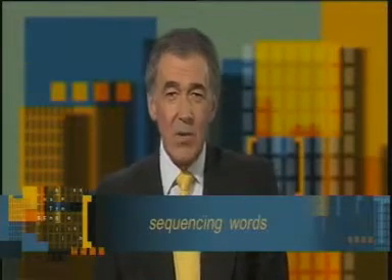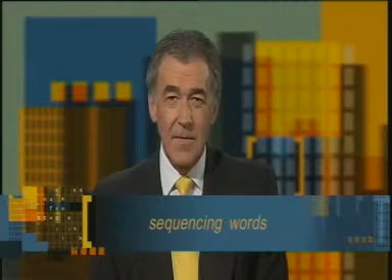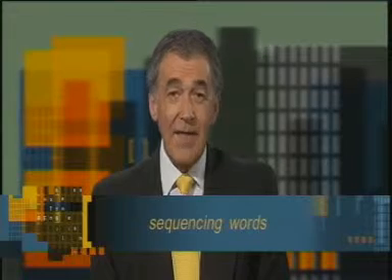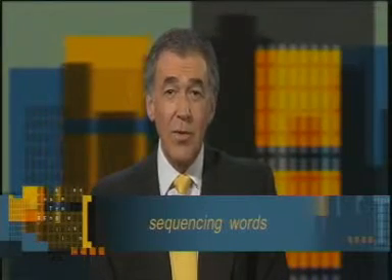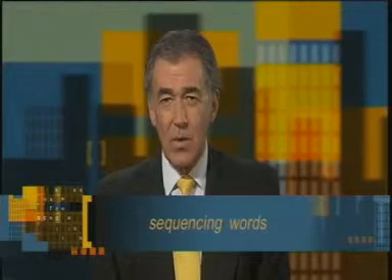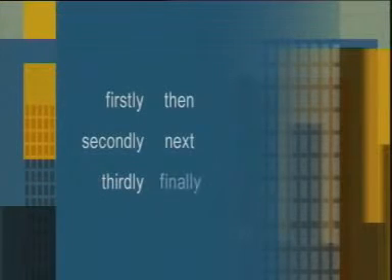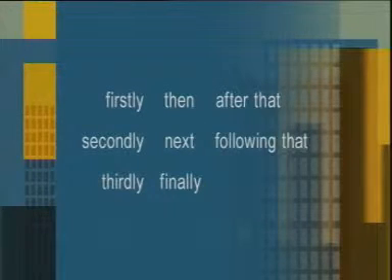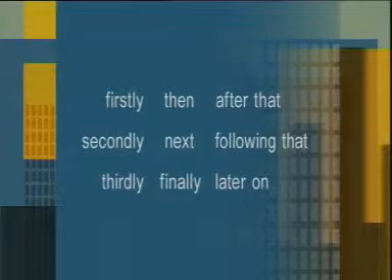This is because the questions are not part of his presentation. He's telling his audience that after he's talked about conclusions, it will be time to ask questions. So, sequencing words are very useful. They tell your audience how many parts are in your talk, and they can signal when you are moving from one topic to the next one. Sequencing words are words like firstly, secondly, thirdly, then, next, finally, after that, following that, and later on.